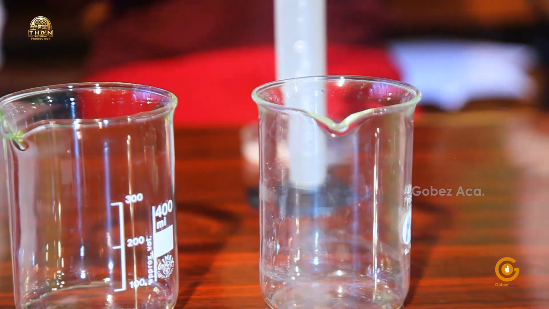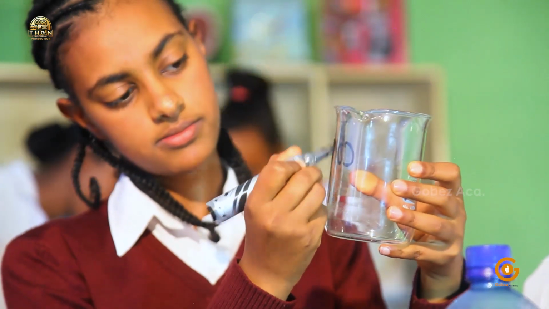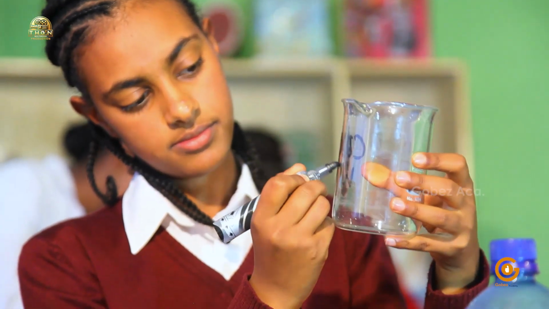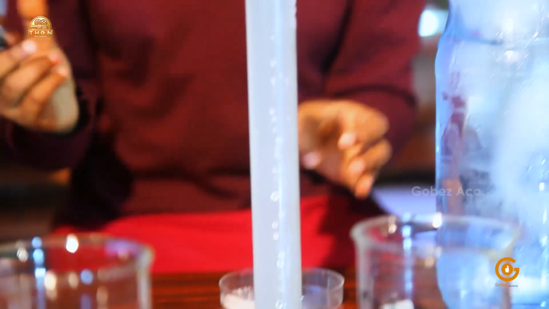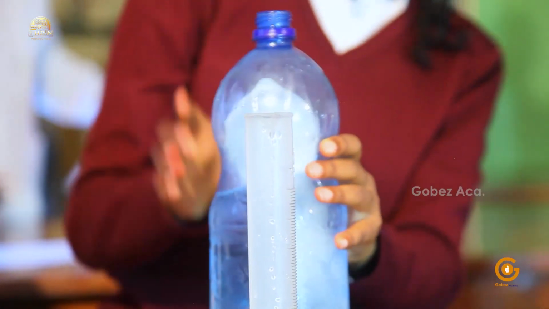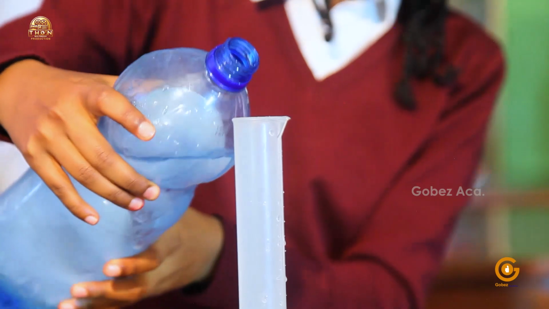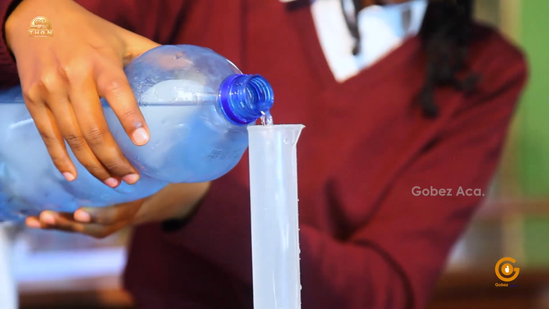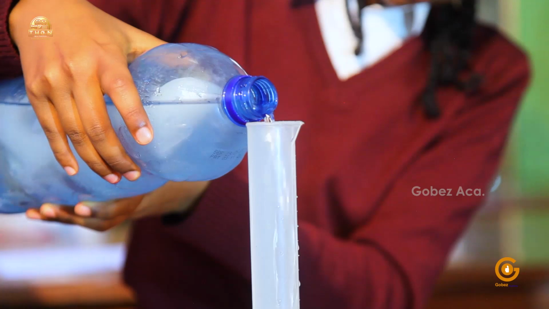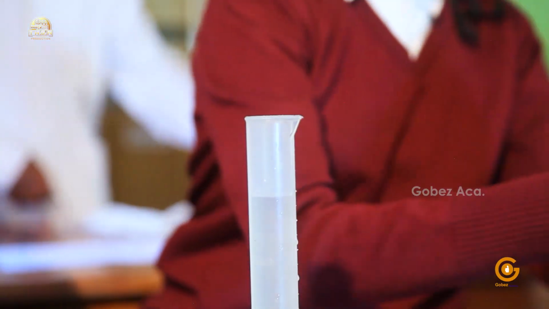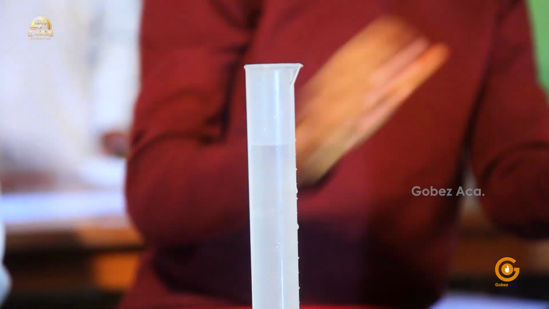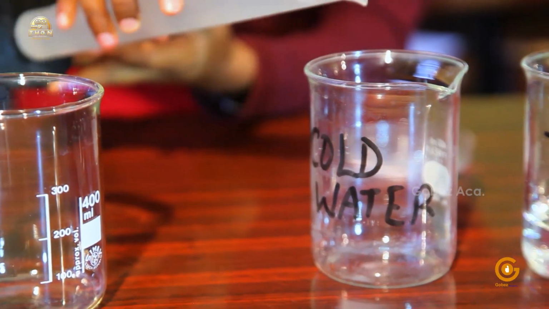As I did before, on the second beaker, I write cold water. And put into it water from the fridge.